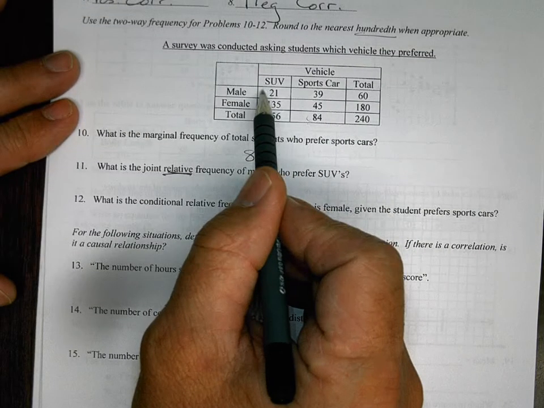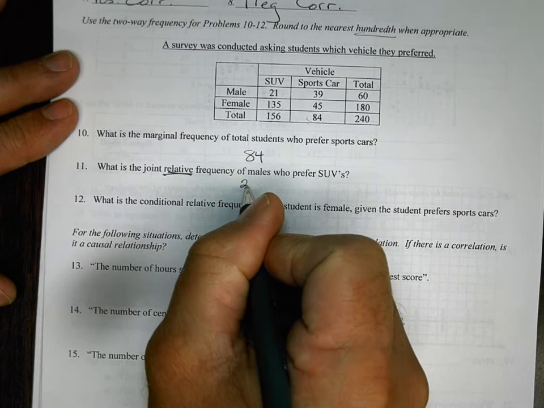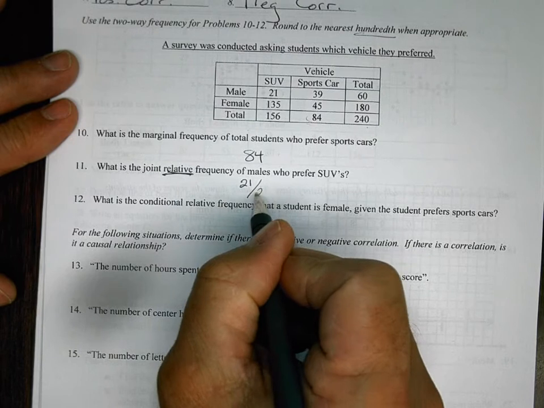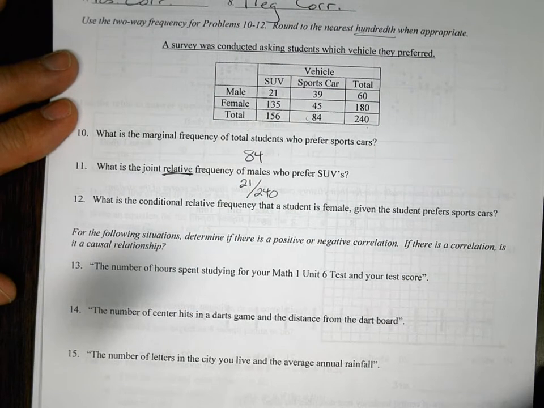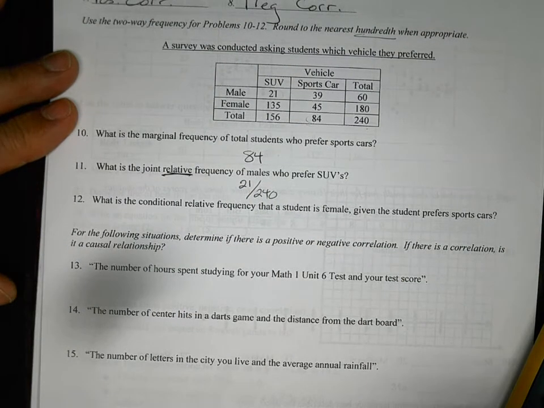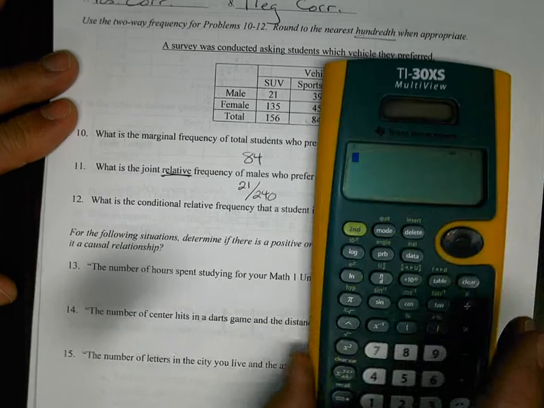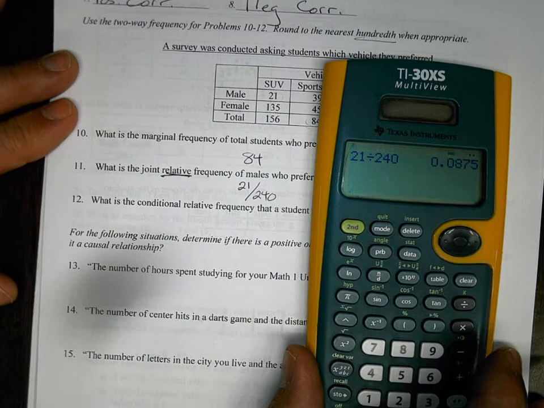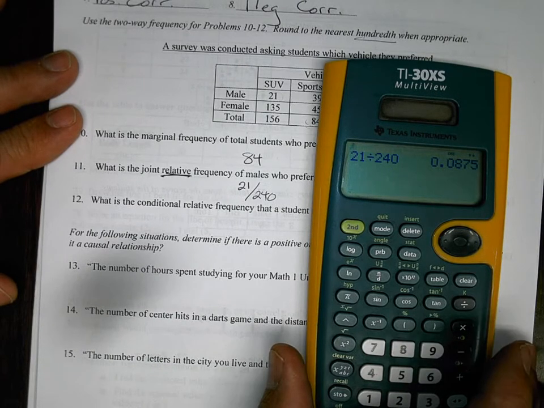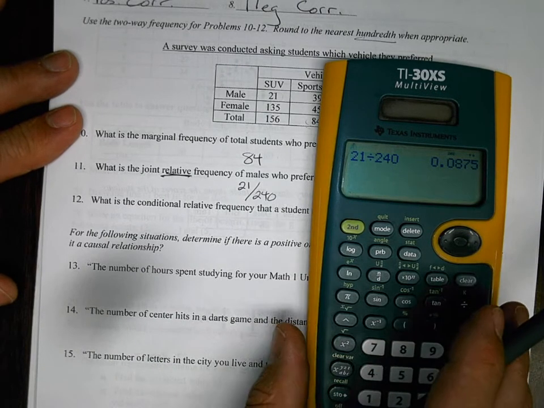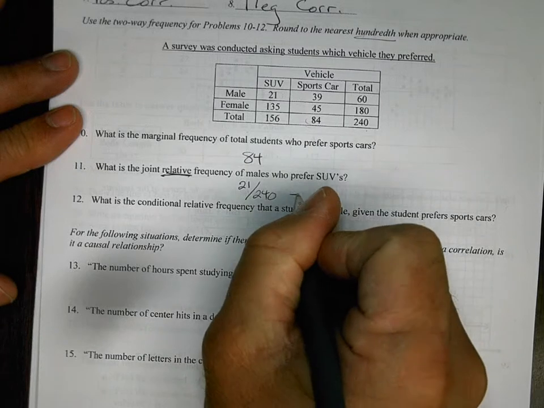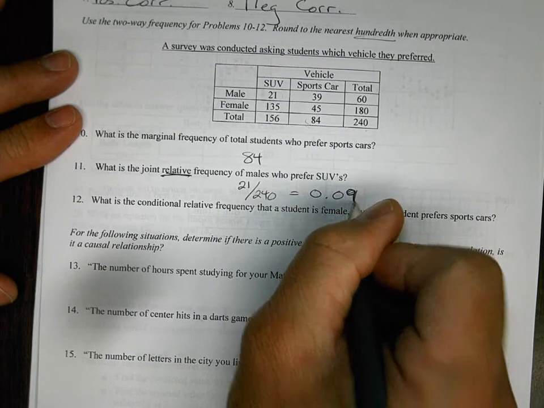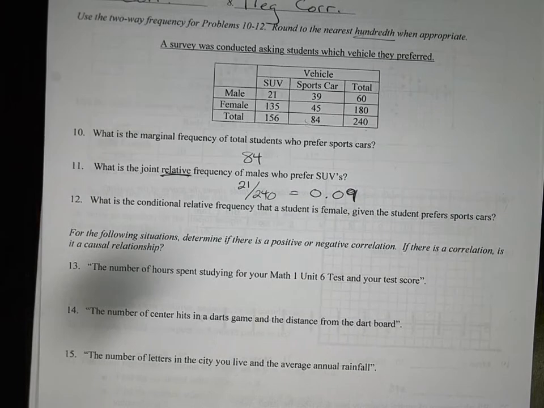Number 11, what is the joint relative frequency of males who prefer SUVs? So here's the males who prefer SUVs, 21. But since we have that word relative, it's 21 out of 240. So your test is going to be looking for decimals. So it will be 21 divided by 240, which is 0.087. We round to the nearest hundredths, so it's 0.09. So 9% basically.